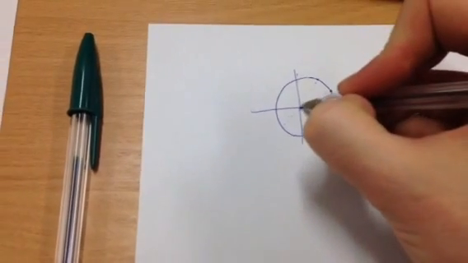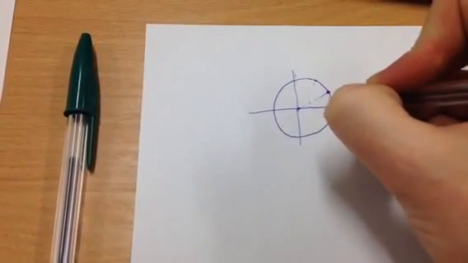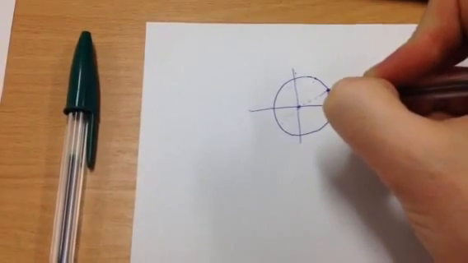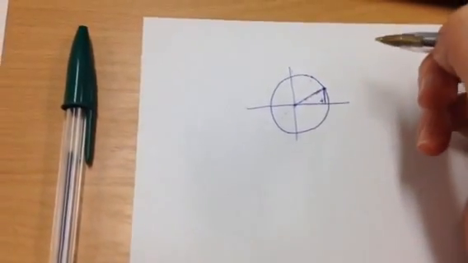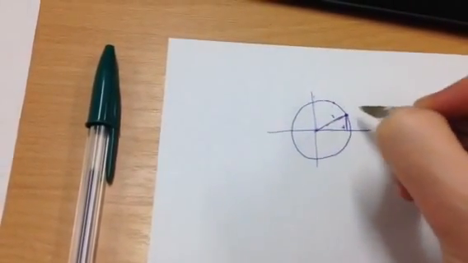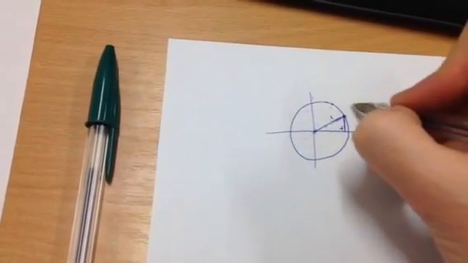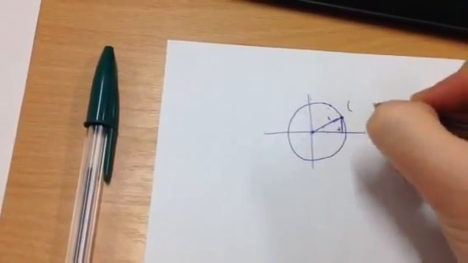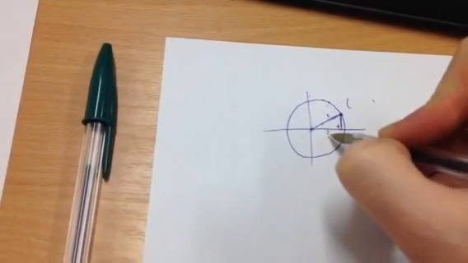Which means that if I pick this point here and I drop down, I can look at it as a right-angled triangle. And this is always 1 unit in length. So if I'm looking for, let's say, the x-coordinate of this point, well, that means I want this value here.